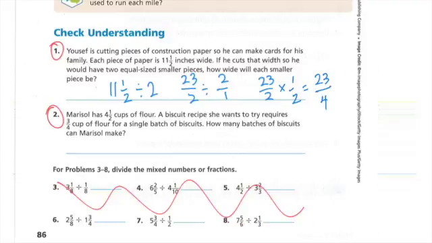How many times will 4 go into 23? 5 times. And 4 times 5 is 20, so there's 3 left over. So it says, how wide would each piece be? Each piece would be 5 3/4 inches wide.